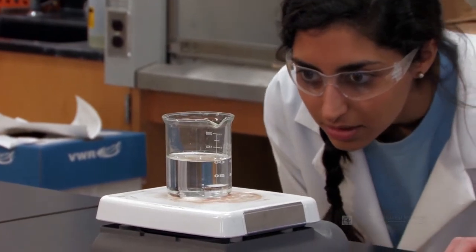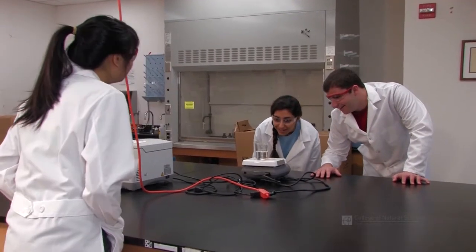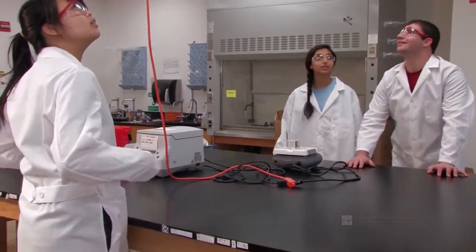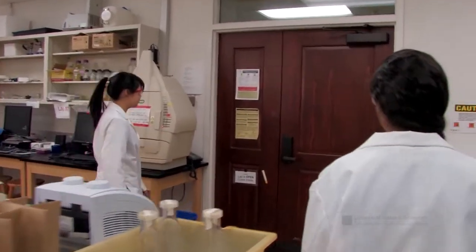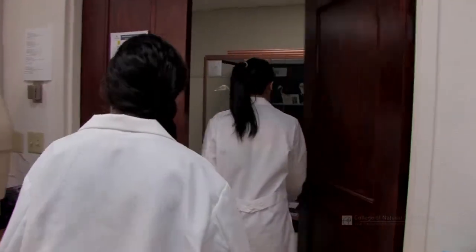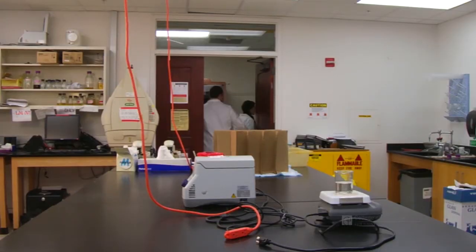Evacuate the area. If the spill is too large to contain, or if it poses an immediate threat to life and health, you should evacuate the building. Close the door to the laboratory. Inform others who might be in danger to evacuate.